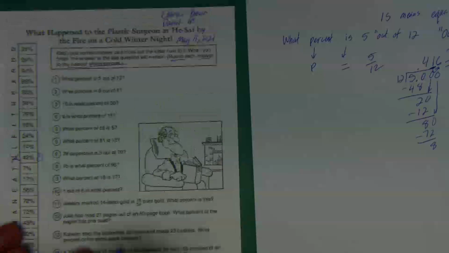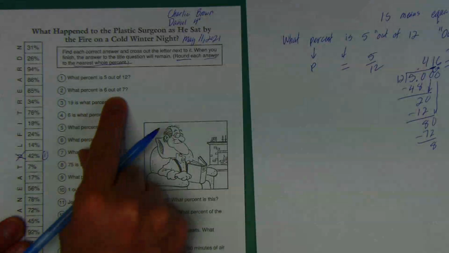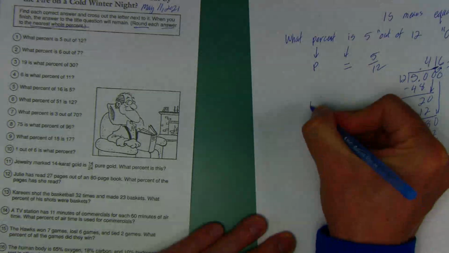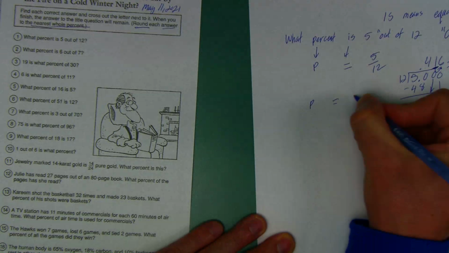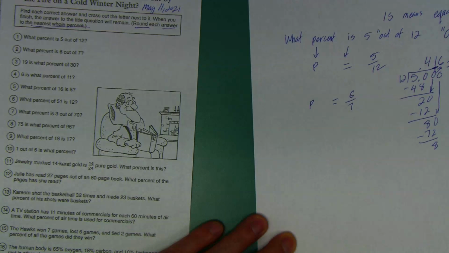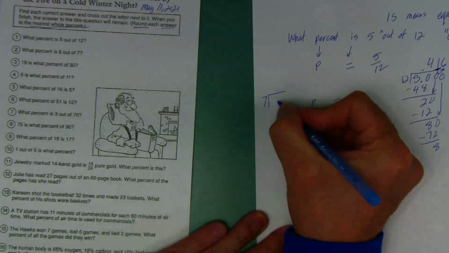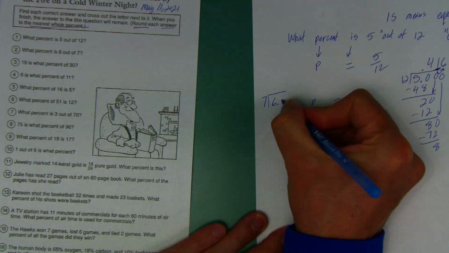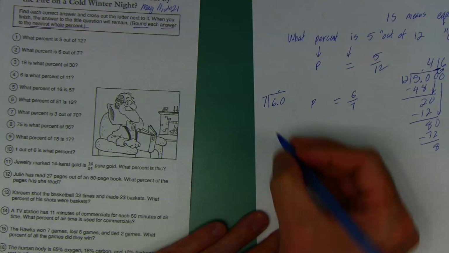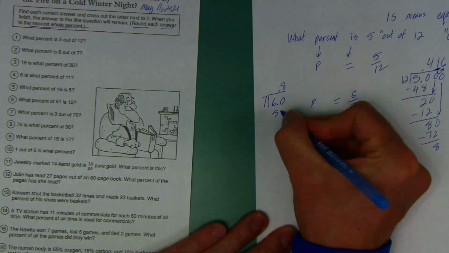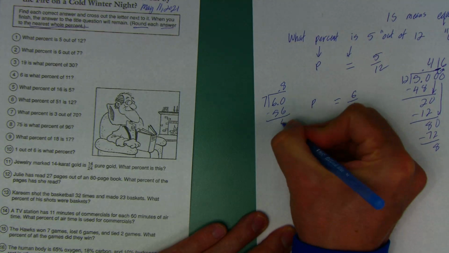All right, next question says, what percent is 6 out of 7? So again, I'm saying percent is 6 out of 7. And now I'm going to divide 7 into 6. But it won't fit. It'll never fit. That's why I'm adding a decimal and then add a 0. Now, 7 times 8 is 56. So I'm going to say 8 times there. What do I do now?